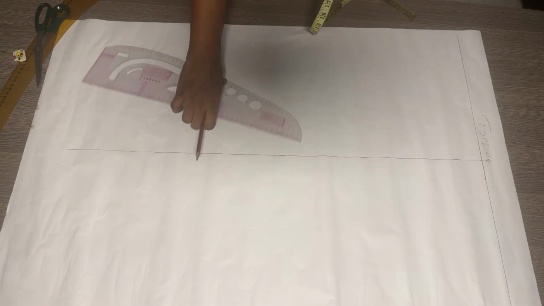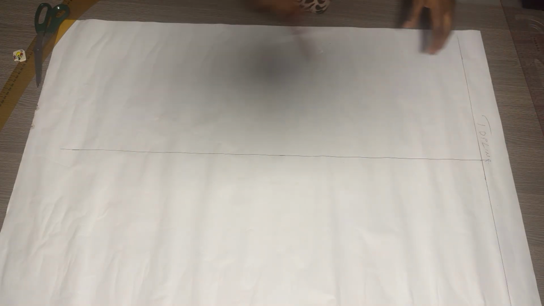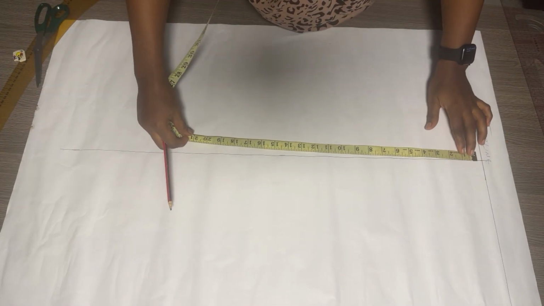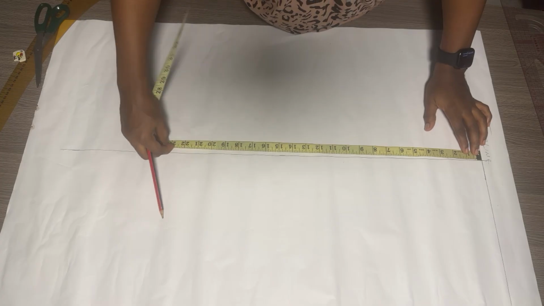So these are our guidelines. Then the sleeve length. Our sleeve length is 23 inches.